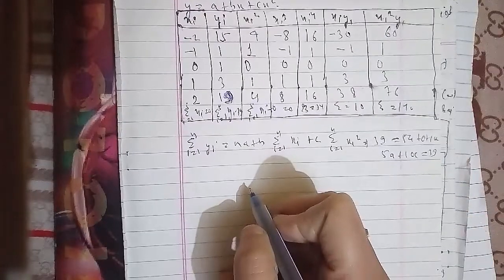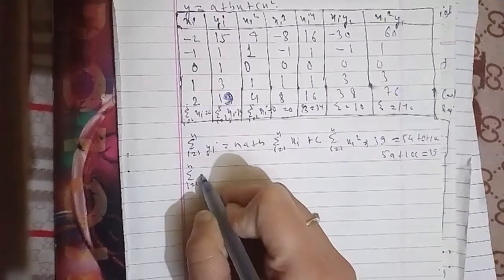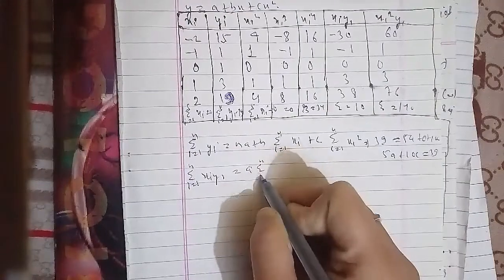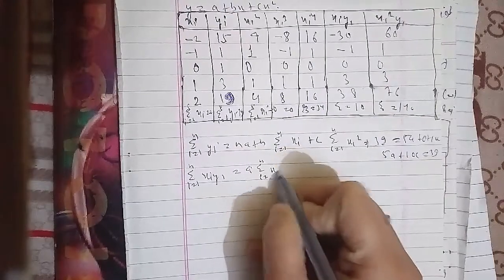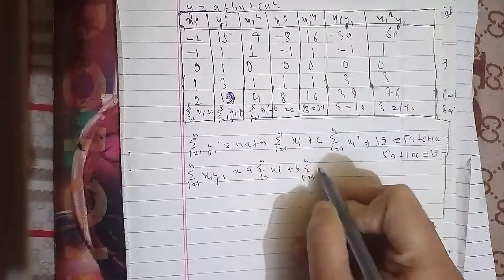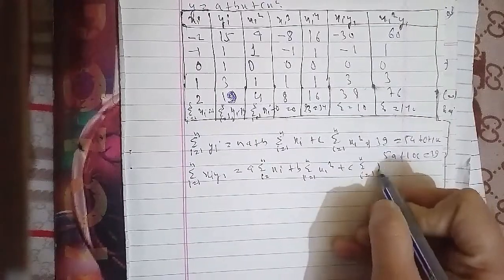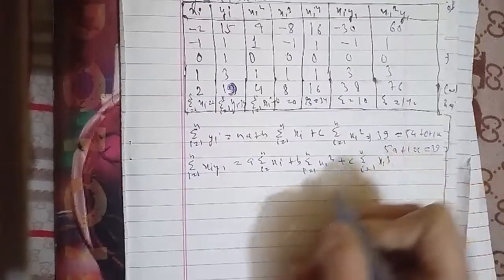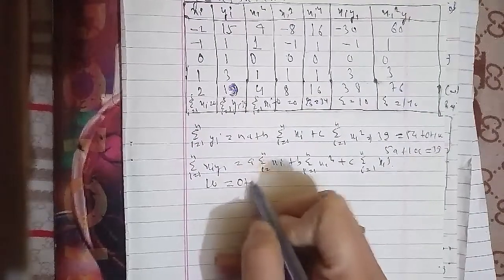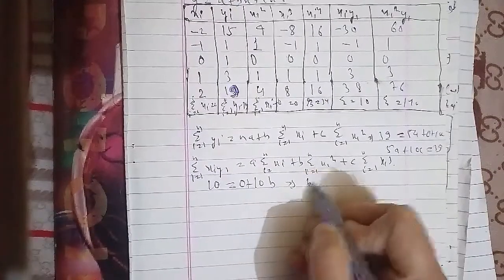The second equation we get is sigma xi yi equals a sigma xi plus b sigma xi square plus c sigma xi cube. Putting the values from the table in the equation, we get 10 equals 0 plus 10b, that is b equals 1.